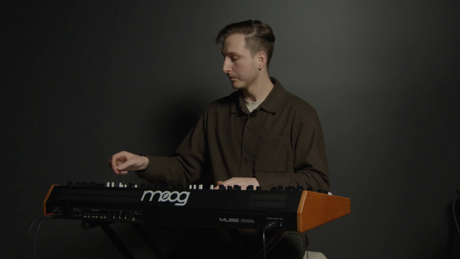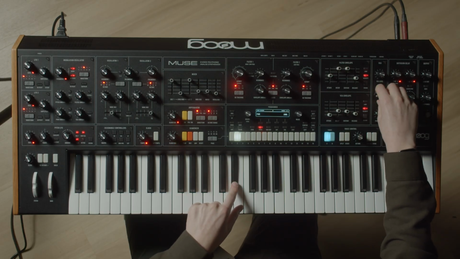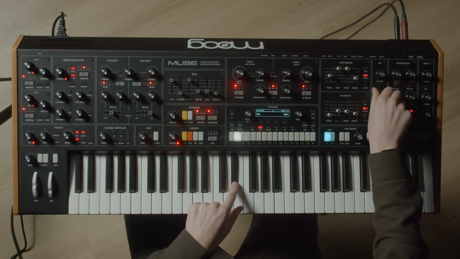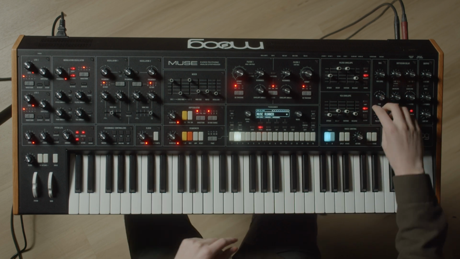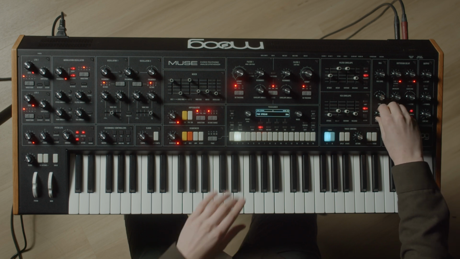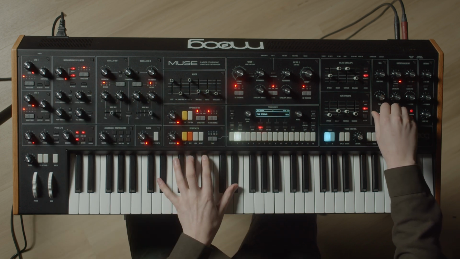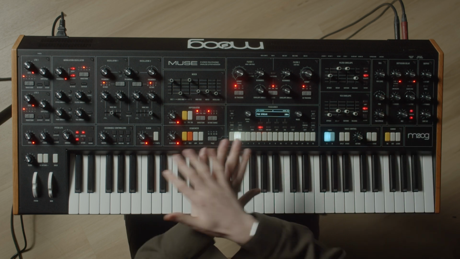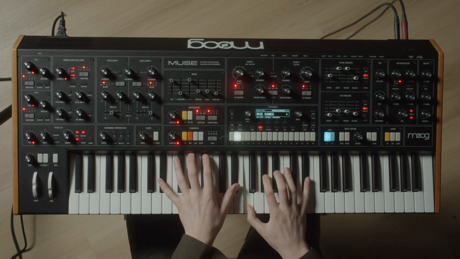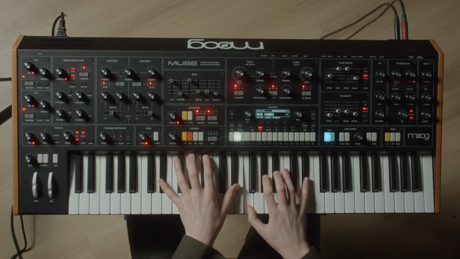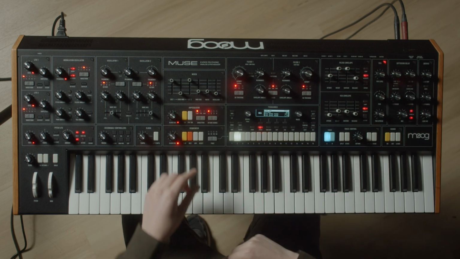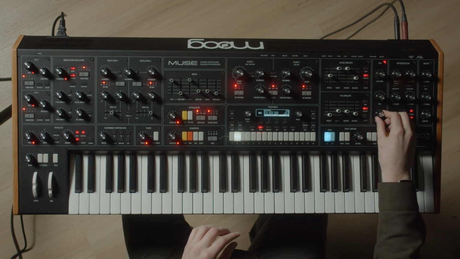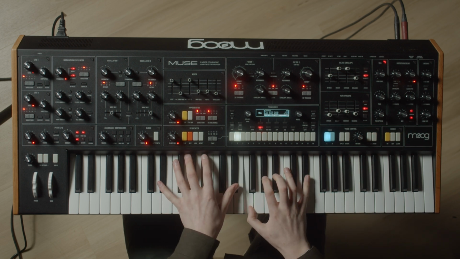Back to the panning capabilities. What we can do is simply pan this left to right. We'll keep it center. Or we can spread the voices across the stereo field. So at 12 o'clock, all the voices will be panned evenly. I can click this button and I get more settings to choose from. I'm going to set it at 12 o'clock so it's spread evenly across the stereo field.